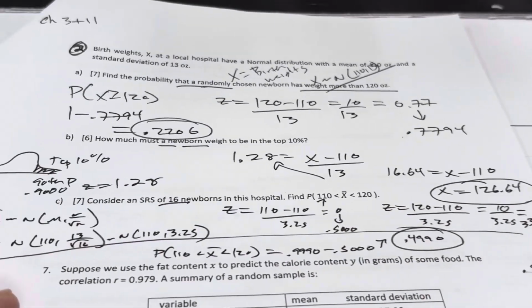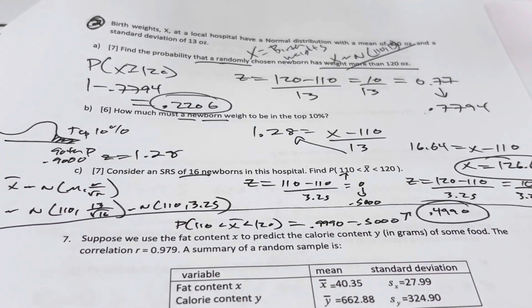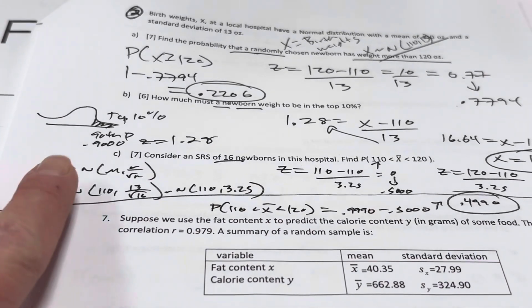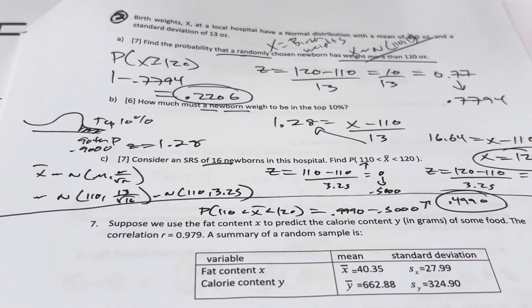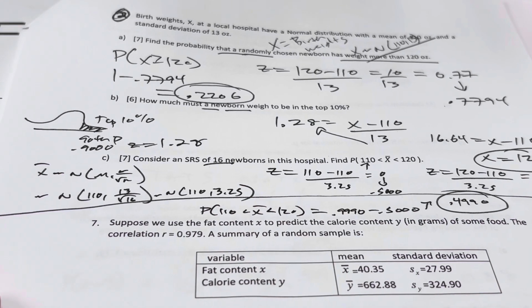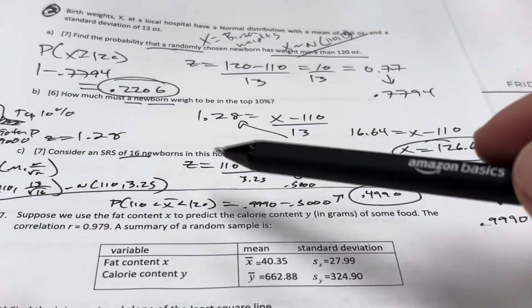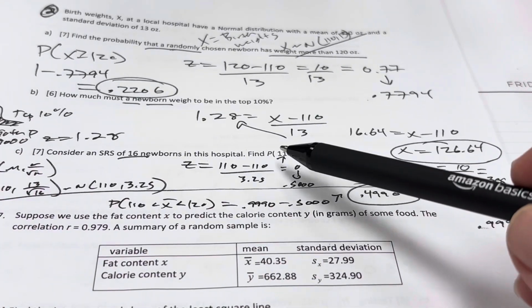Consider a simple random sample of 16. Now, 16 is definitely less than 30, but this data is from a normal distribution, so we're allowed to do this. We talked about that in chapter 11: you need either a big sample size or data from a normal distribution. So X bar is approximately normal with the same mean, and the standard error is sigma over root n. 13 over the square root of 16, that's 3.25. Guys, 110 is the mean, so you're going to have a Z-score of 0. This may be the first time we've had this this year.